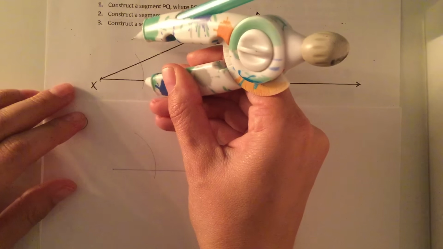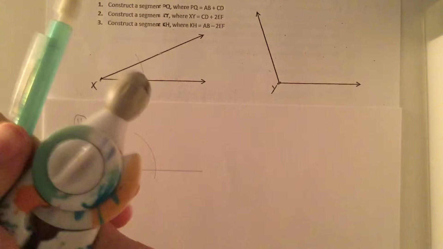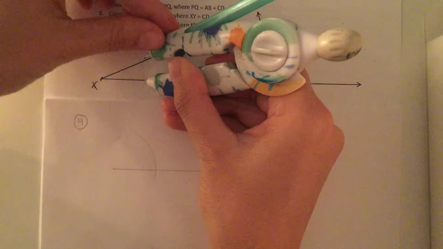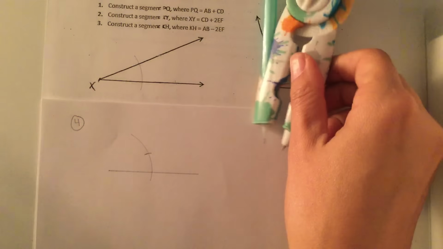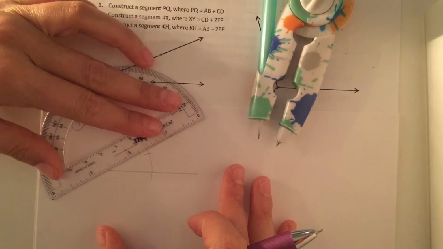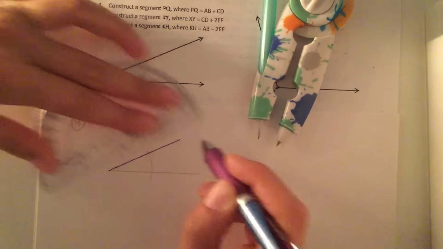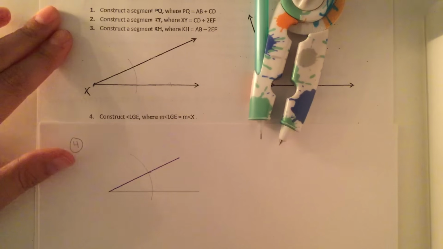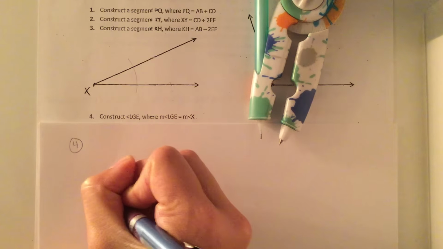Then I'm going to measure the width of angle X at the arc. And duplicate that onto my copy. And I'm going to connect the vertex to the point of intersection. And then I want to make sure I label my angle correctly. So we want it LGE, so I'm going to label LGE.